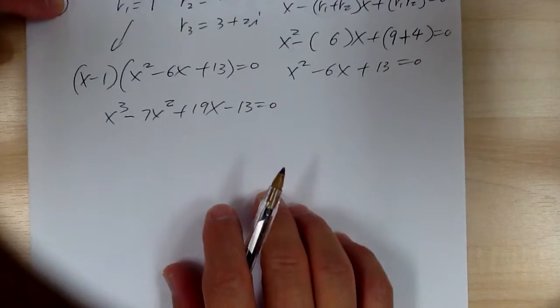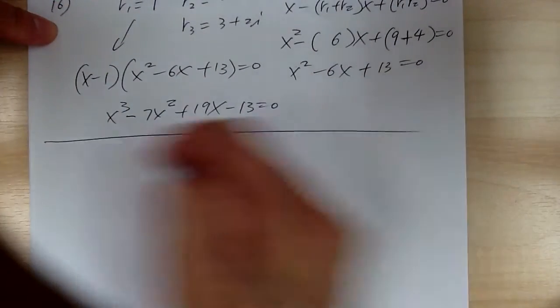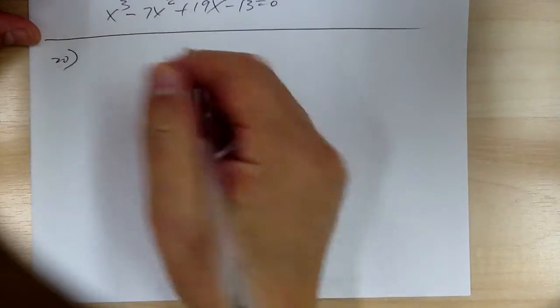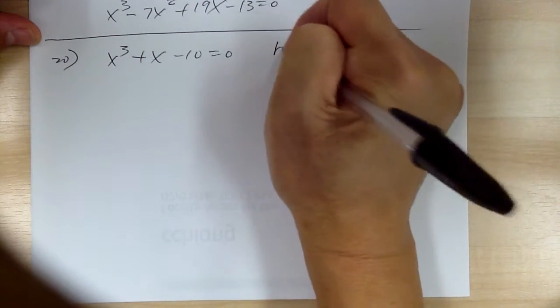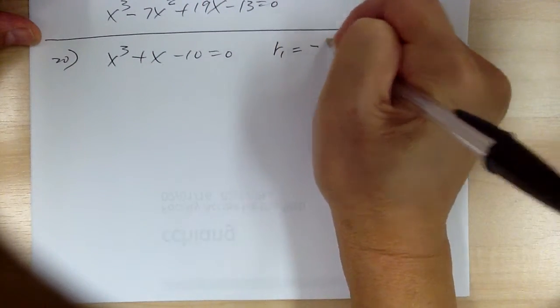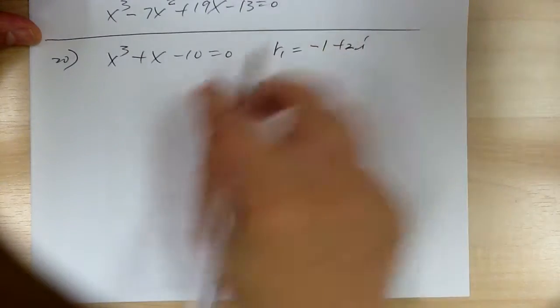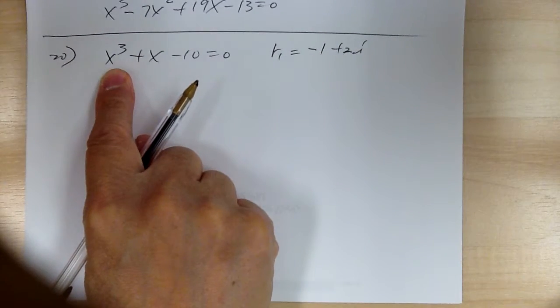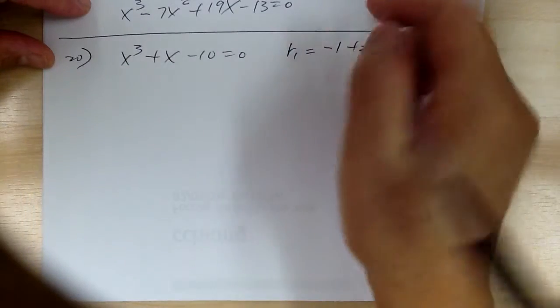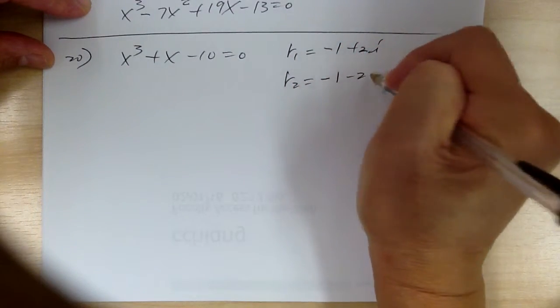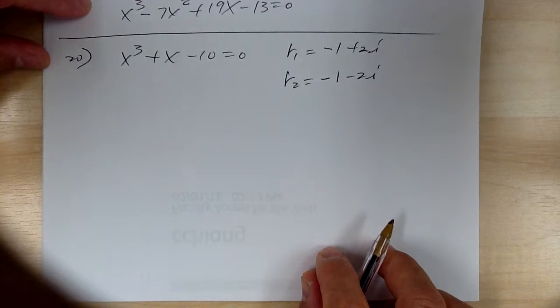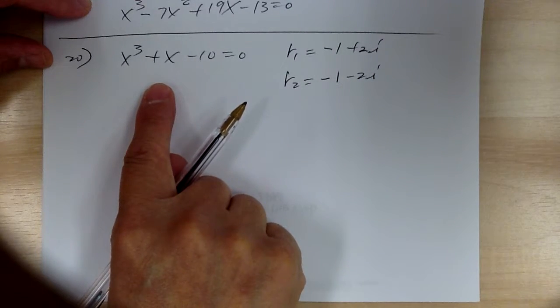Now, if you look at number 20, you have x cubed plus x minus 10 equal to 0, and R1 is equal to negative 1 plus 2i. This is a cubic equation, so obviously you're going to get 3 answers. The first answer is given, so R2 must be negative 1 minus 2i. Then you have to look for R3.